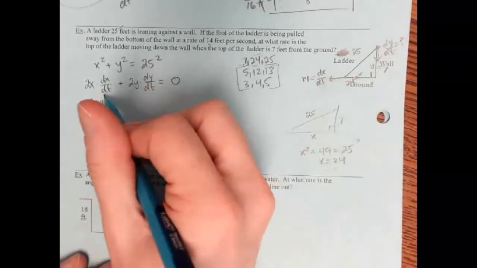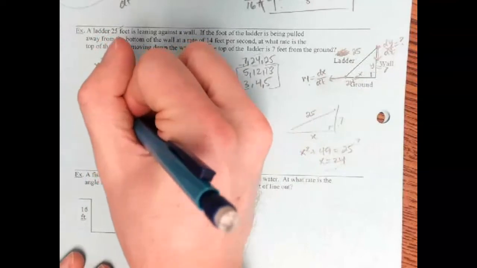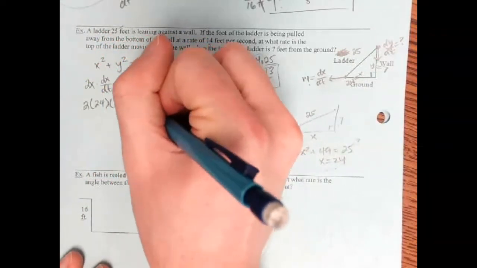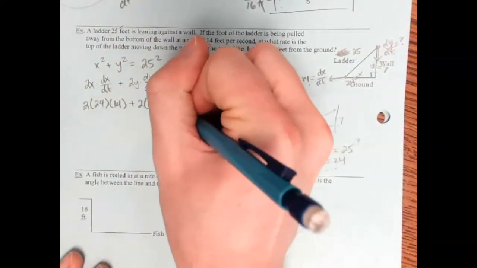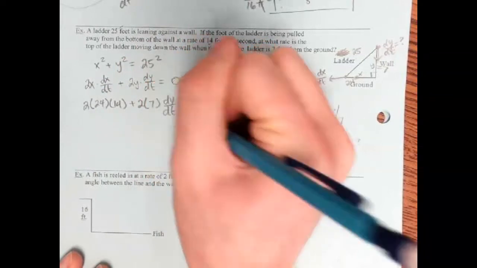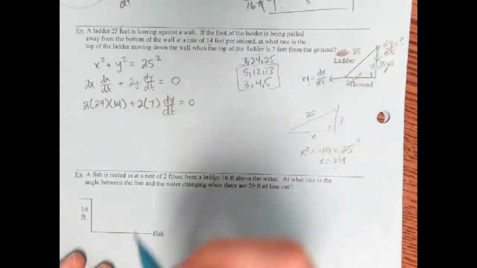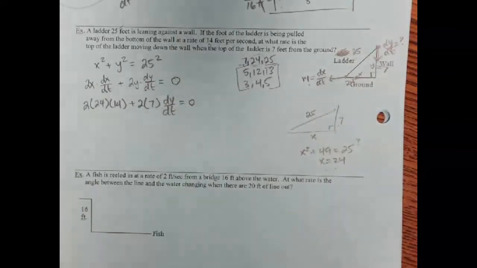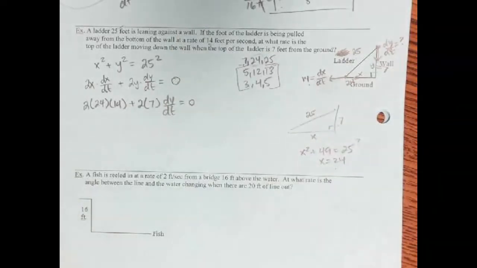And then the dx/dt I knew was 2, positive, because the x value is getting bigger. The y it told me was 7. dy/dt is what I'm trying to solve for. So here we go, right? We took the derivative, plugged in the stuff that I knew, solving for the one thing that I still need to know. So you just subtract this over.